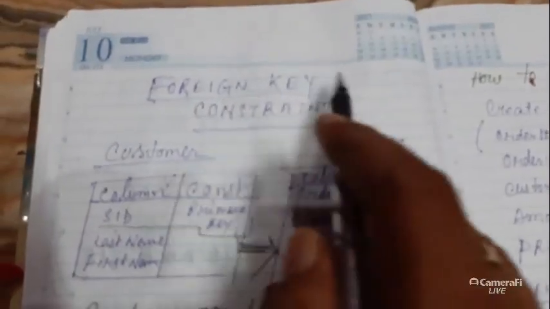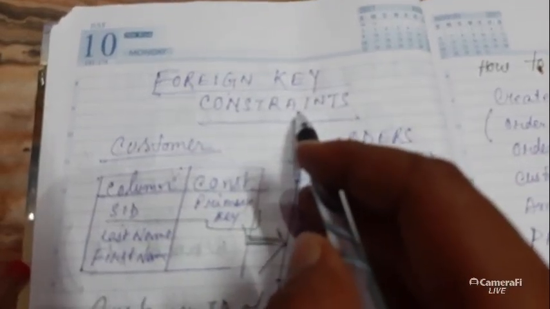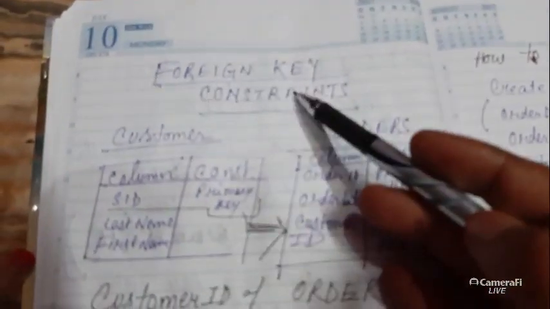So you know foreign key is a type of constraint, that is the last constraint. Basically we are using a total of 6 types of constraint. We have already discussed the other constraints, and here we will discuss the foreign key now.